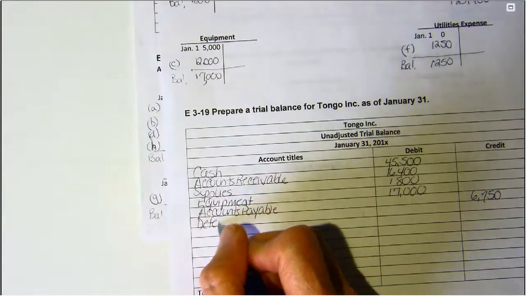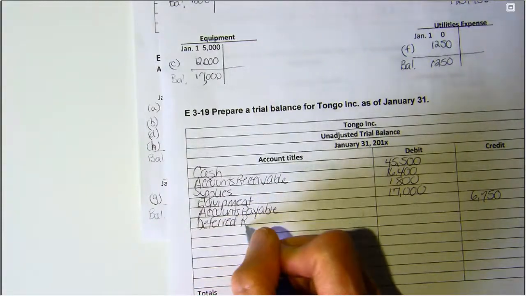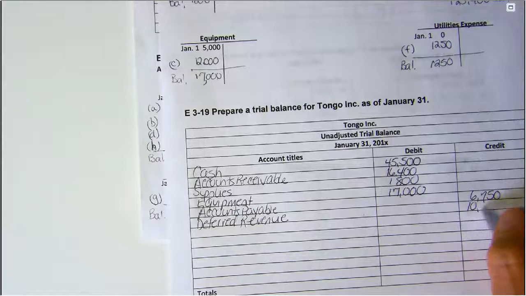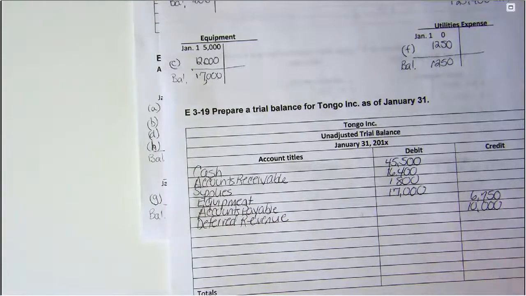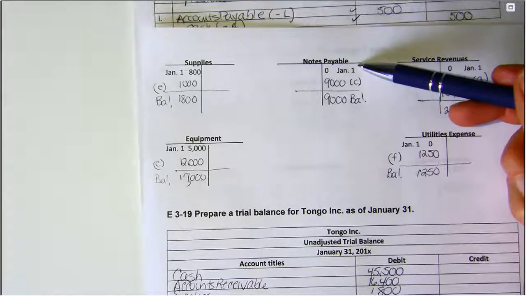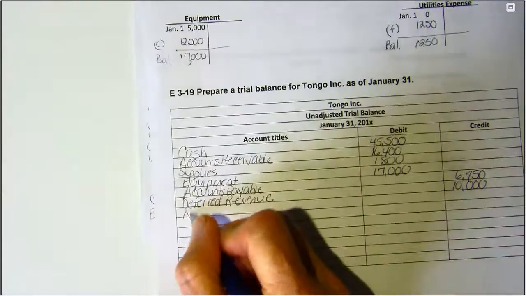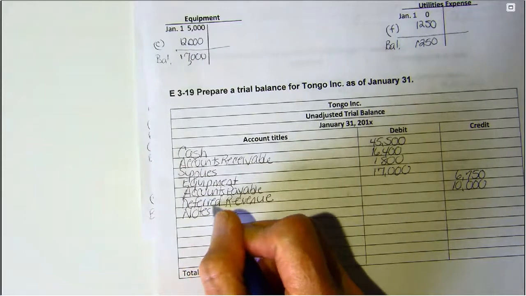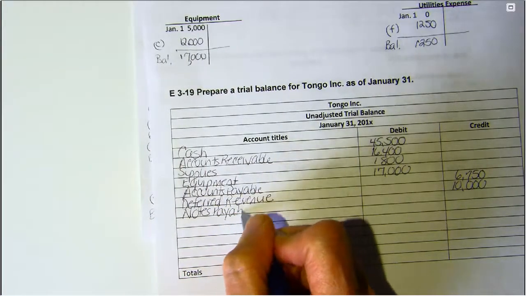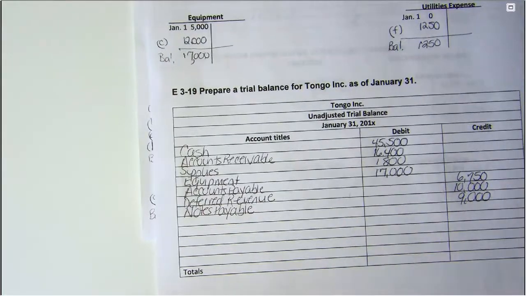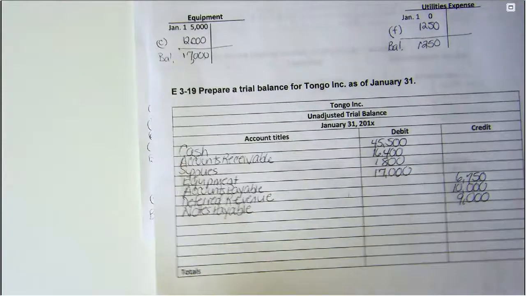So that goes in the credit column. And then our last liability is notes payable, a credit balance of $9,000. Now to our stockholders' equity.